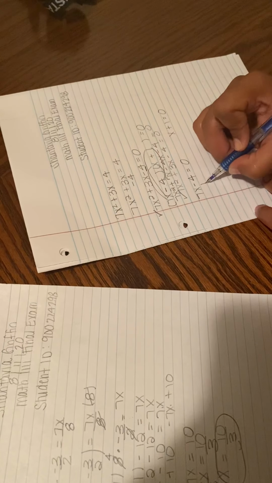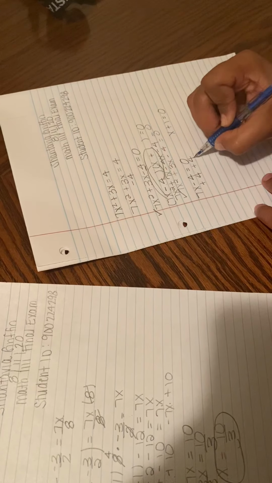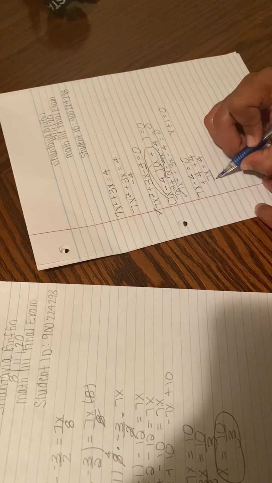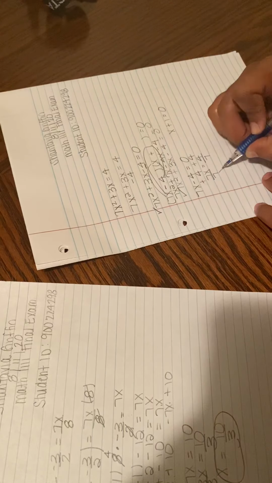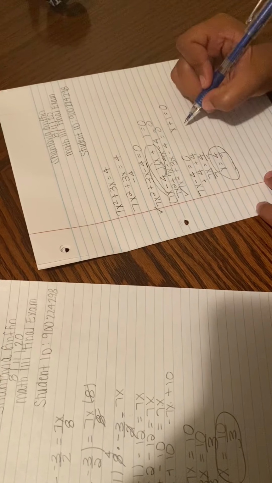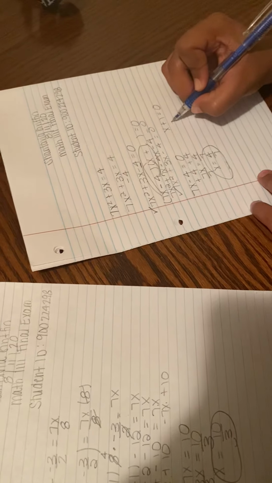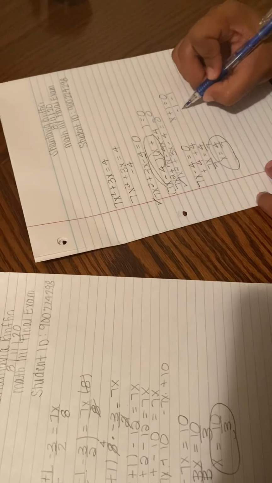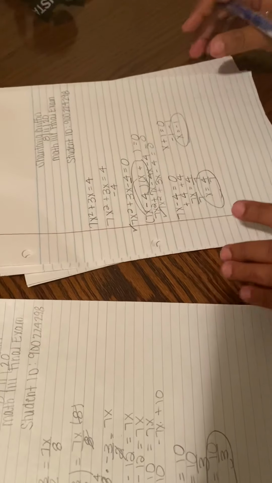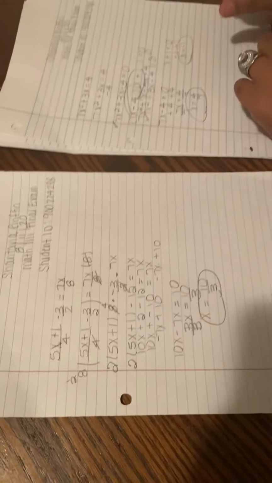So now I'll add 4 to each side. That gives me 7x equals 4. And divide each side by 7. I have x equals 4/7, and that's my first answer. For my second part, I'll subtract 1 from each side, and that should give me x equals negative 1. And those are my two answers for my second problem.